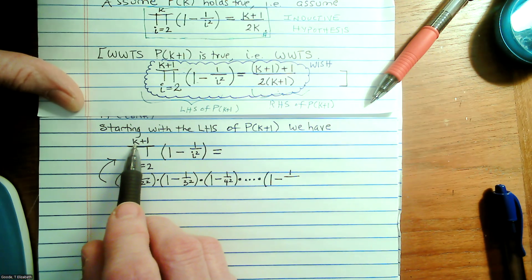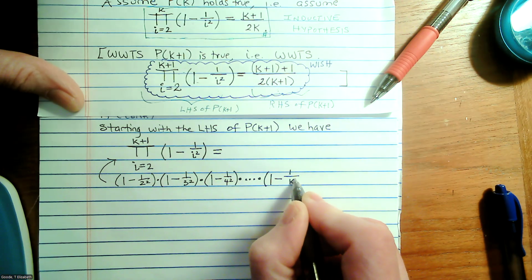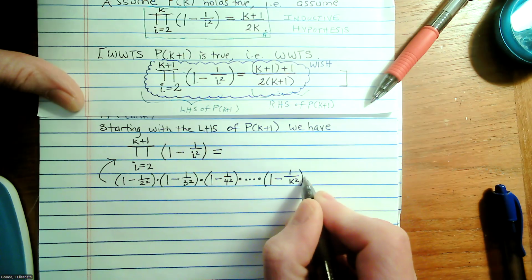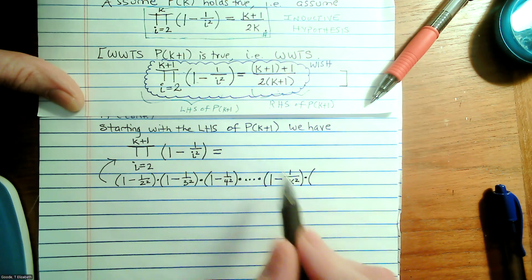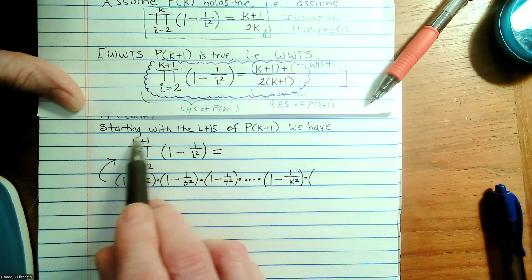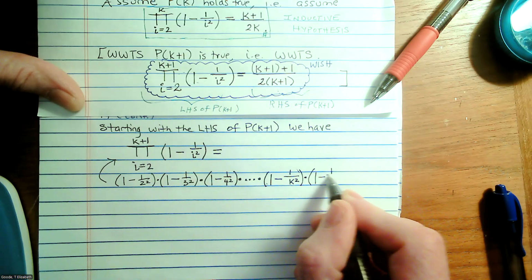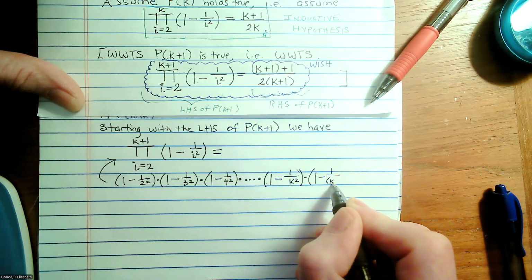It could be 103 or something. So it's just K, 1 minus 1 over K squared. This is the factor that's right before the last factor. The last factor is when I takes on the value K plus 1. I'm just writing this out so you can understand what this left-hand side really looks like.